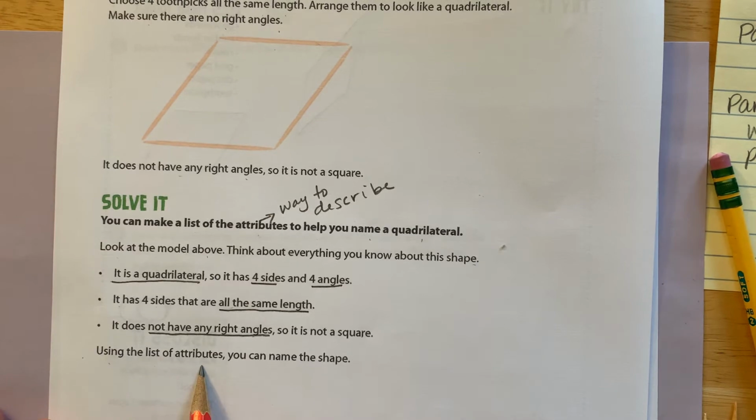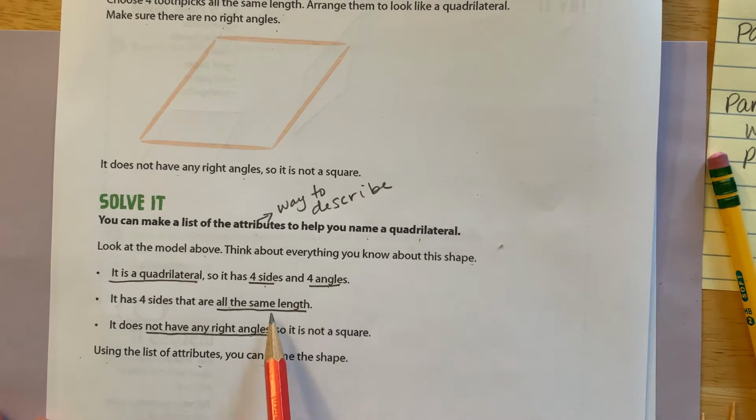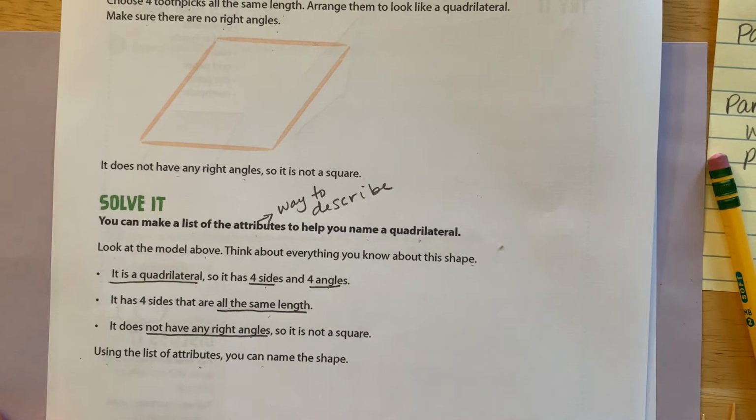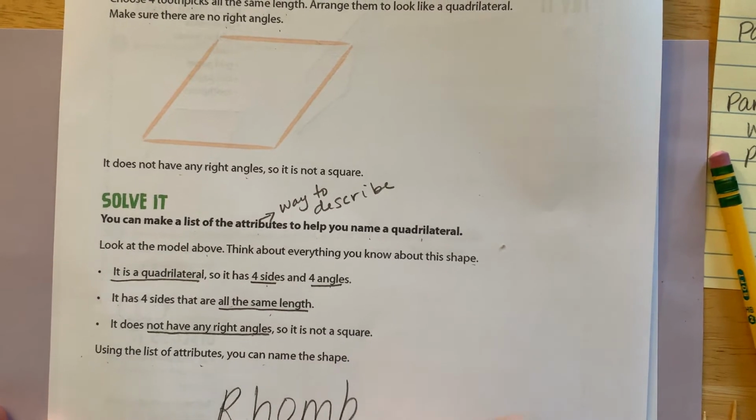Using the list of attributes, can you name the shape? What shape is this? 4 sides, 4 angles, all the same length, no right angles. If you said rhombus, you are correct.